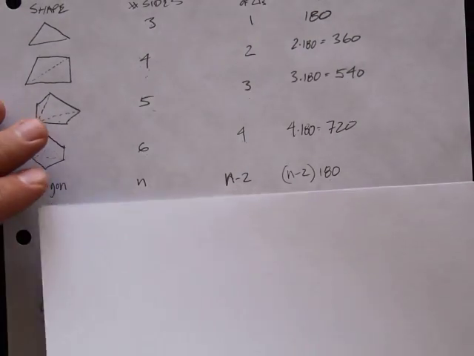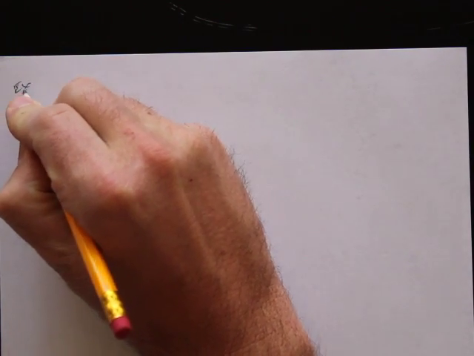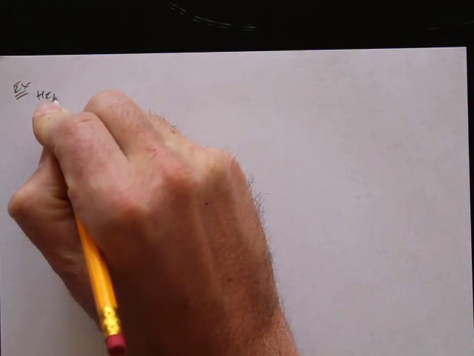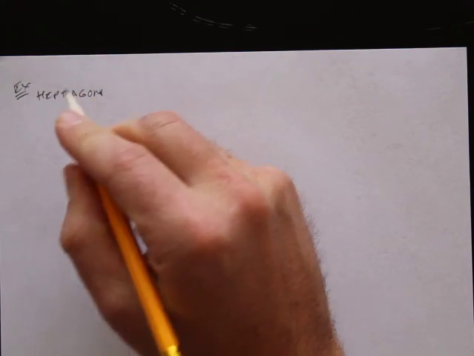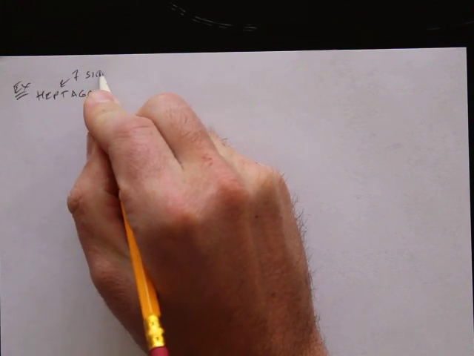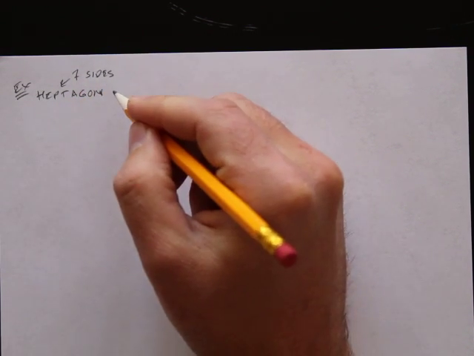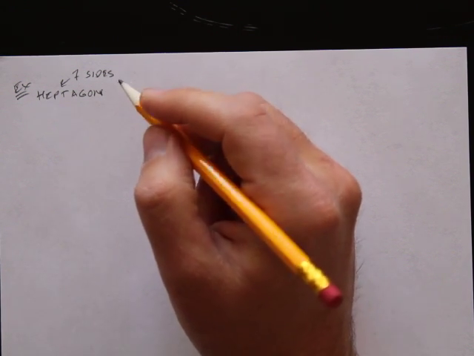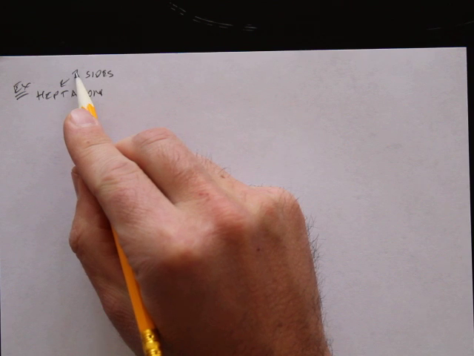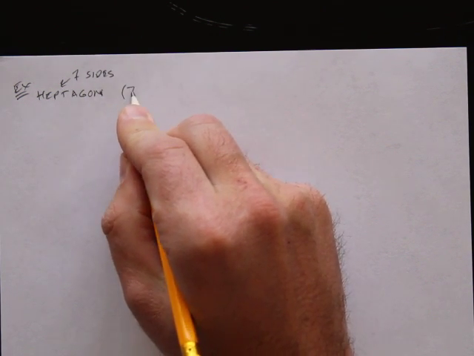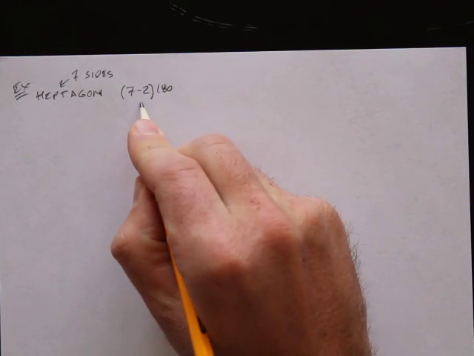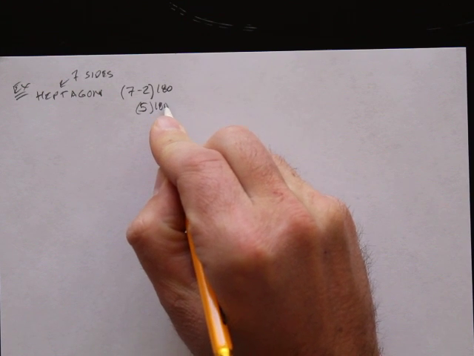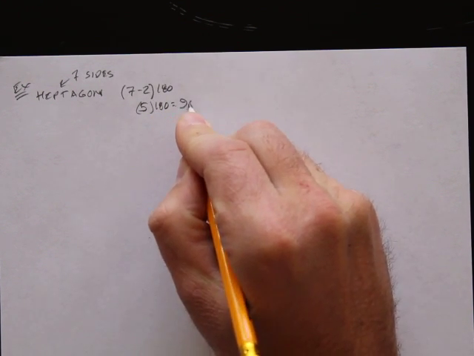So we're going to do a couple examples, and we'll switch to a fresh piece of paper for this. So we're going to do an example here. A heptagon. A heptagon has 7 sides. So I want to know what is the sum of interior angles of a heptagon. So I can just say n is 7 minus 2 times 180. 7 minus 2 is 5 times 180. Put that in your calculator, 900 degrees.